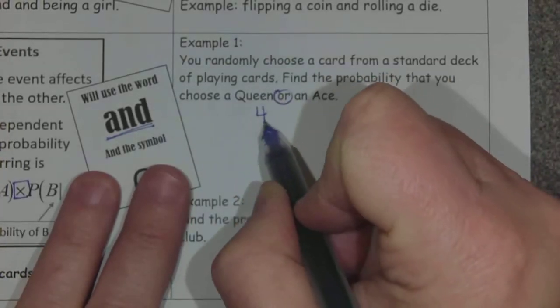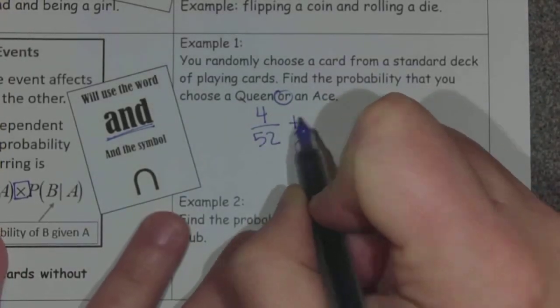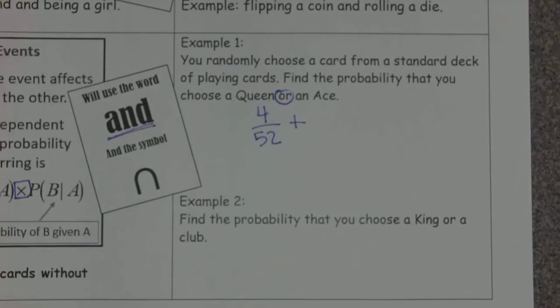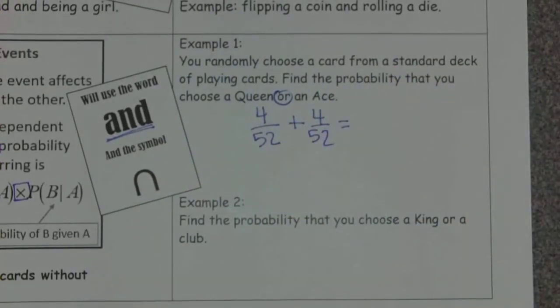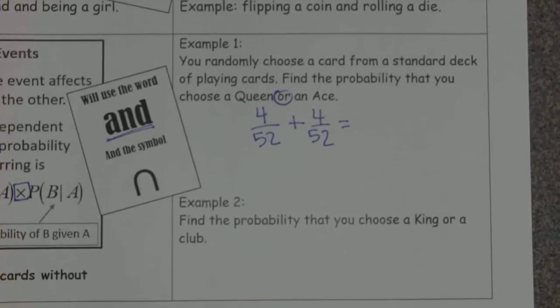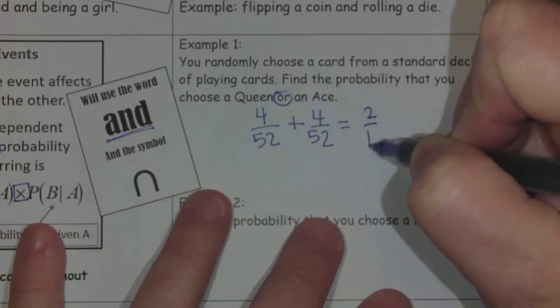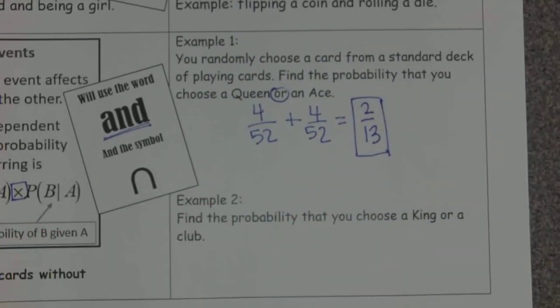4 out of 52, because there's 52 cards in a deck. Again, because of the word or, we're going to add. And then what's the probability of drawing an ace? 4 again out of 52. You guys don't guess on adding these, just let your calculator do it, unless you know you're really good at fractions. There's been a ton of mistakes made today on simple fraction arithmetic here. So what do you get when you do that? 2/13. And you can just let your calculator do that for you.